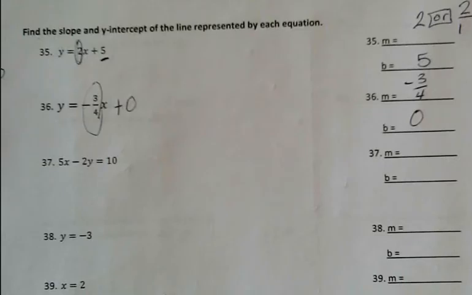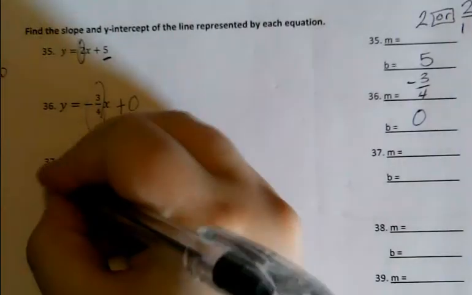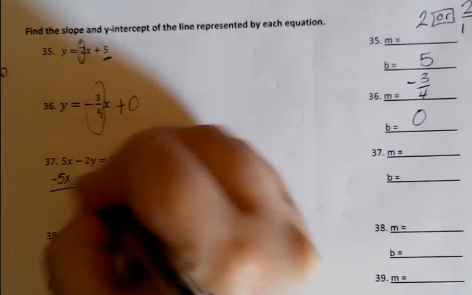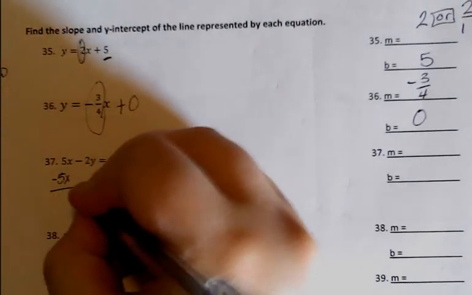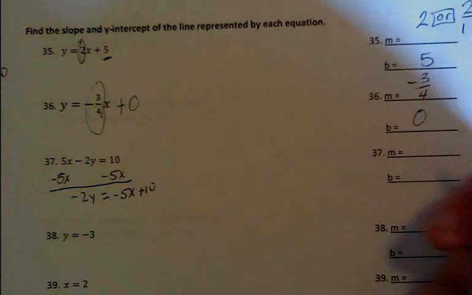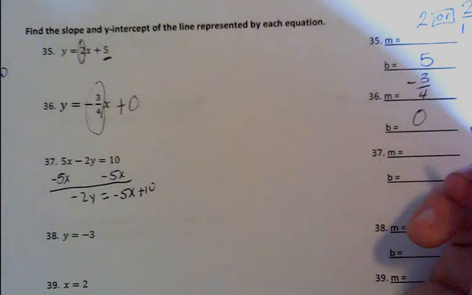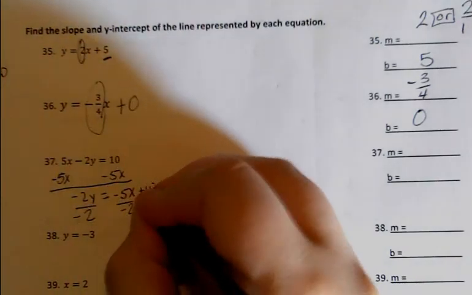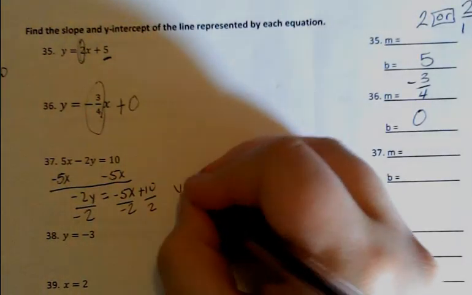For number 37, we would subtract 5x from each side to get -2y equals -5x plus 10. Then I would divide each side by -2 to get y equals.